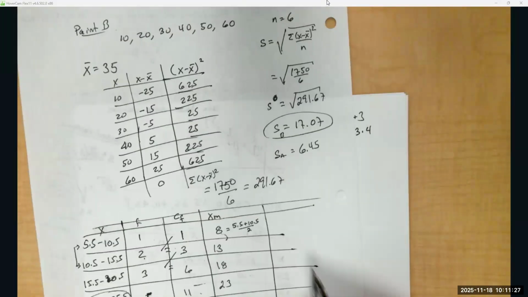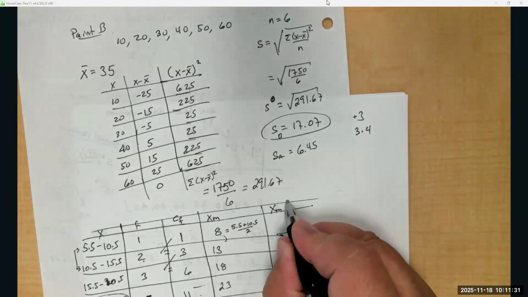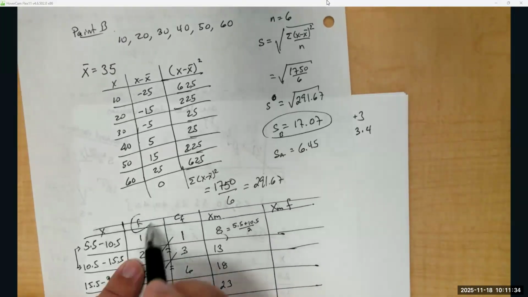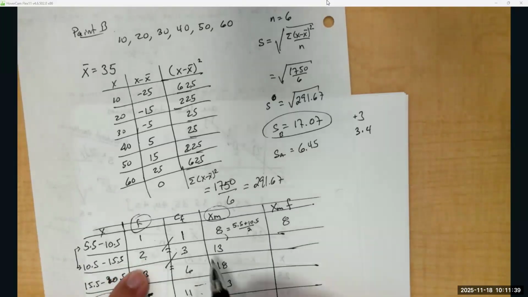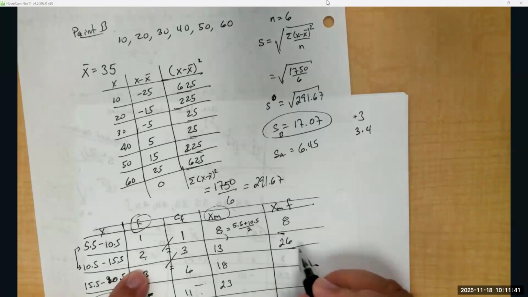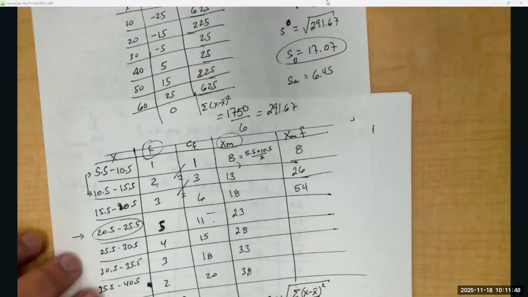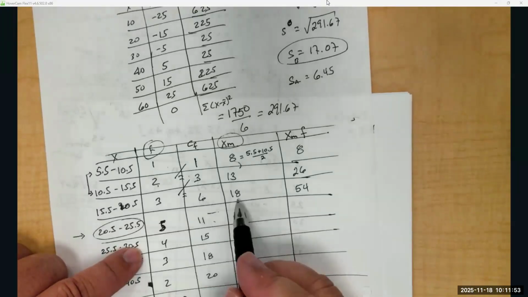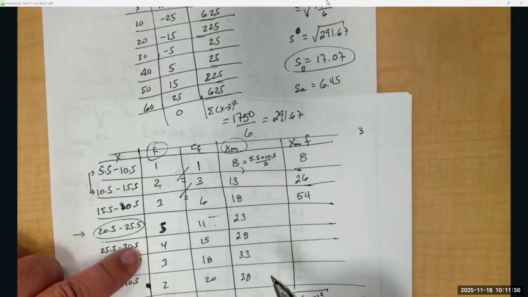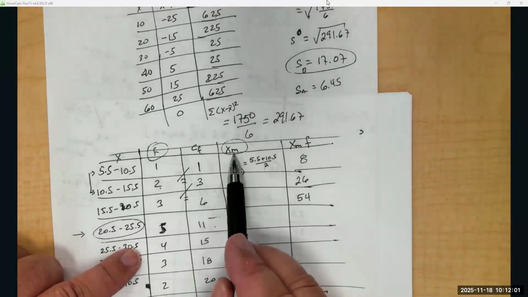So back in our set here, we have to multiply the midpoint times the frequency. So this number times this number. 1 times 8 is 8. 2 times 13 is 26. 3 times 18 is 54. We're doing f times x sub m.